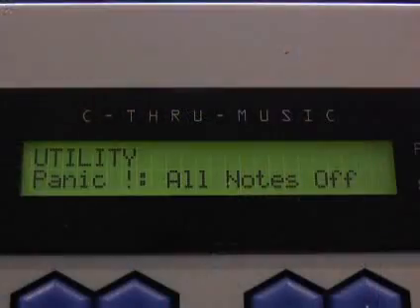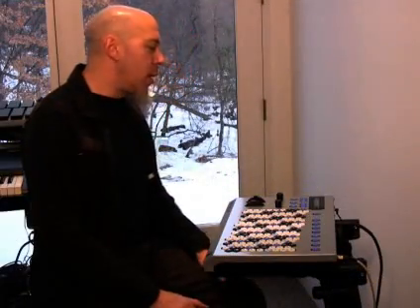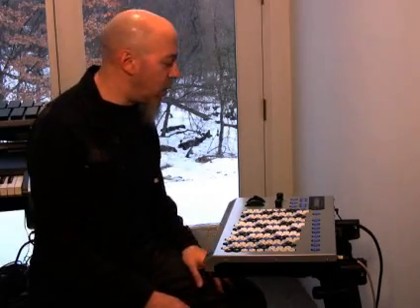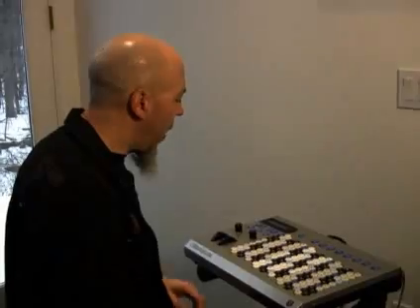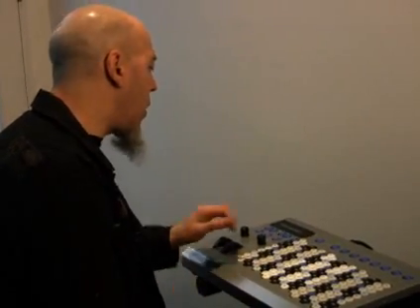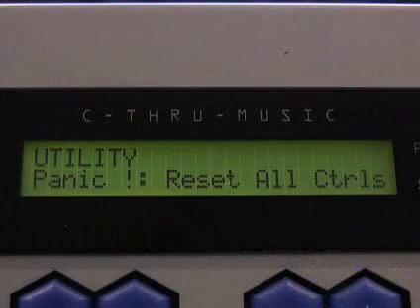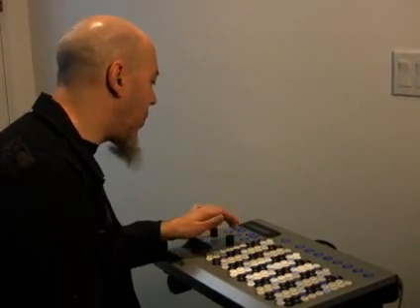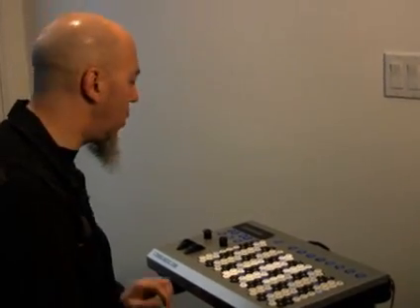Here's the panic page. All musicians panic at some point in their musical lives. Actually, this page is if you have like a stuck note, which happens in MIDI, so it's very convenient to be able to turn all notes off. And remember, there's a nice little dedicated button right up top to do that. You can also have it set to other things, so you could have the panic button set to reset all controls. You can have it set to clear, and also just to panic. So depending on what kind of MIDI gear you're using and what the problem is, you can experiment with that. But basically, all notes off should pretty much do what you need it to do.